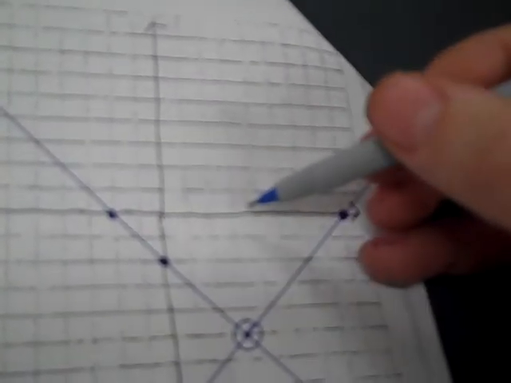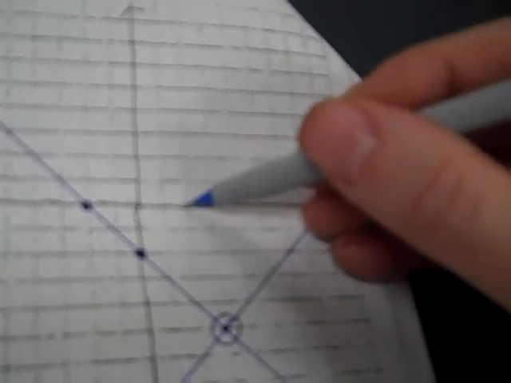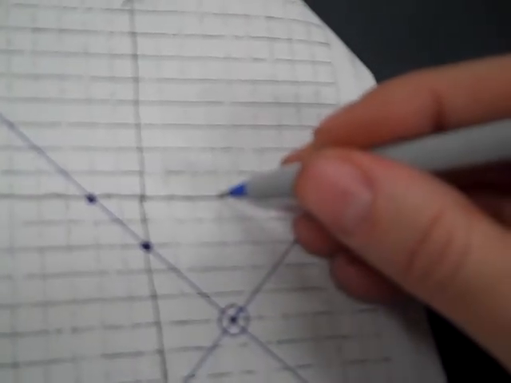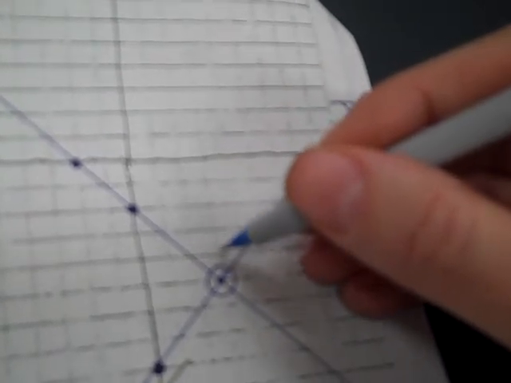Okay, this is where the lines cross right there. And from the middle, I'm going to count by positives when I'm going this way. So positive 1, positive 2, positive 3. And then now I got to count by negatives because I go down. Negative 1, negative 2, negative 3, negative 4, negative 5. It's like a pathway.